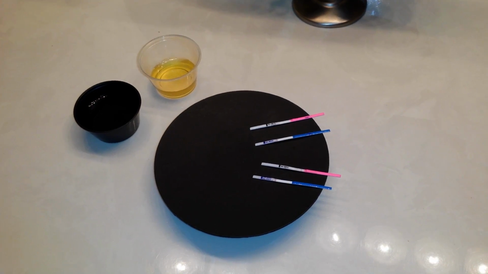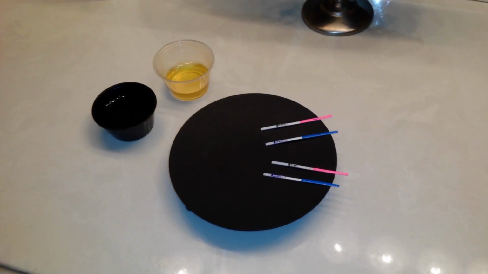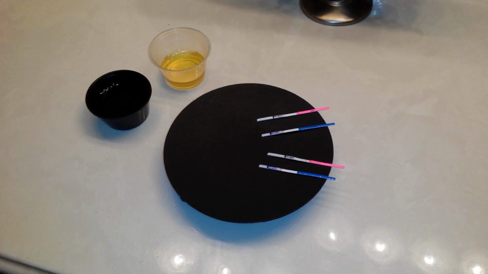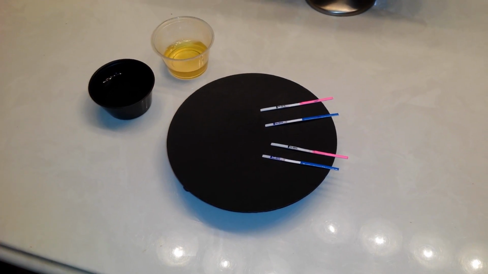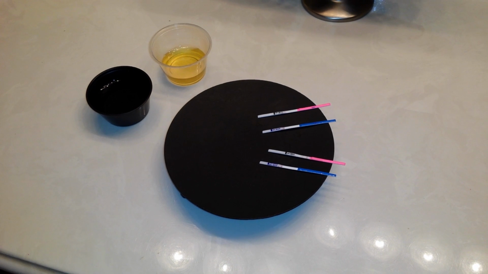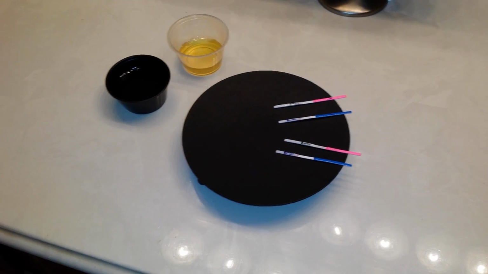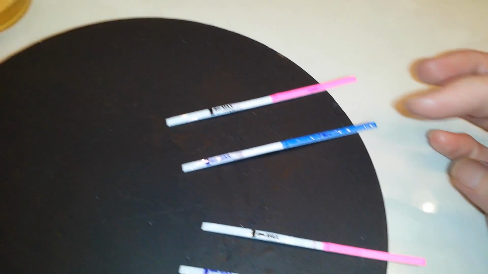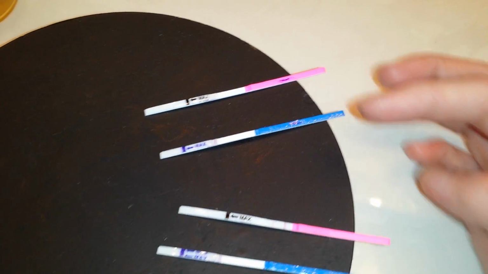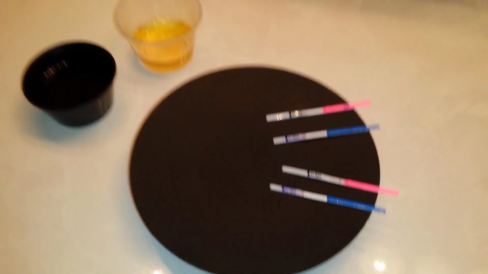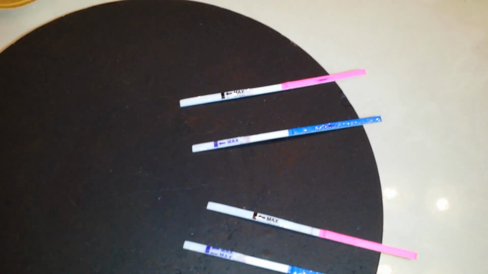I'm going to conduct another experiment to test out the theory of using an OPK, ovulation predictor kit, or even a test strip as a home pregnancy test, or HPT. I have two test strips here. This would be the ovulation test and this would be the pregnancy test. And I also have two urine samples, and two of the tests have been marked.